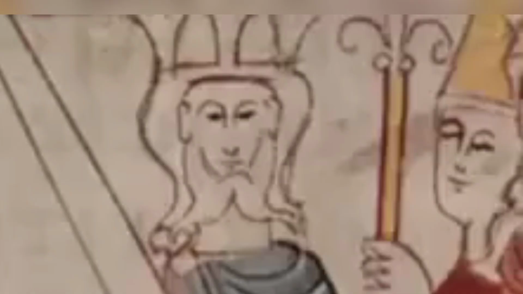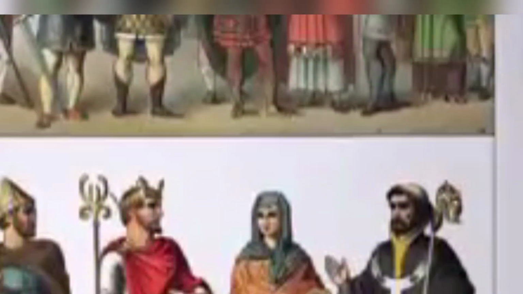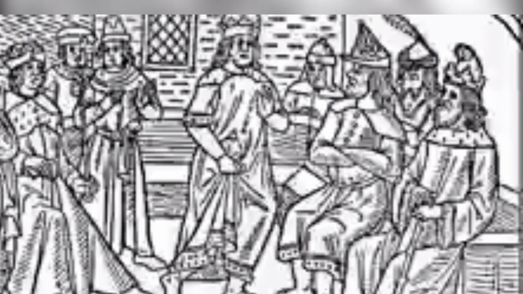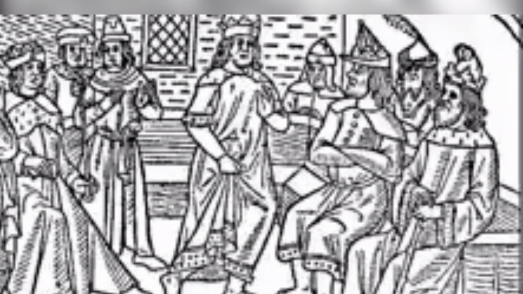We know that when the Anglo-Saxons came to England, they came as pagans, which means they basically didn't believe in any god. After the coming of Saint Augustine, who spread Christianization all over Europe, when he came in 597, he converted the Germanic tribes into Christians as well.